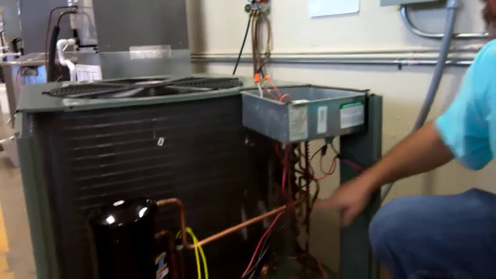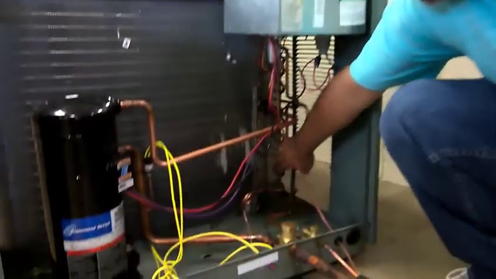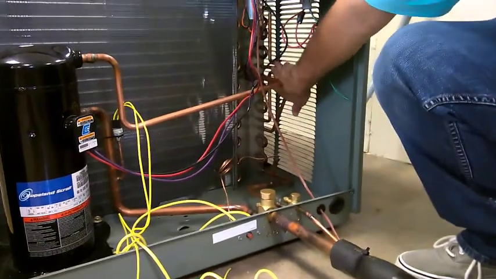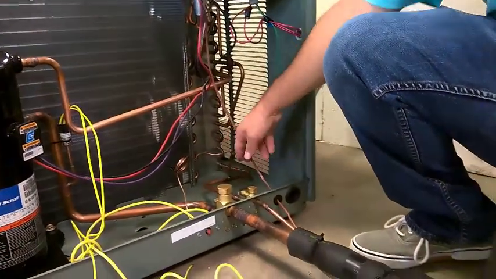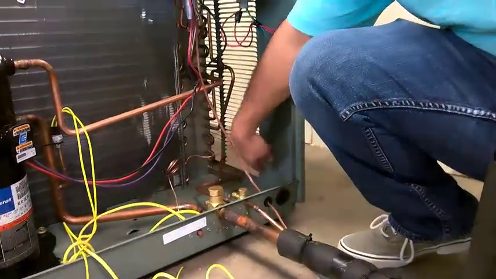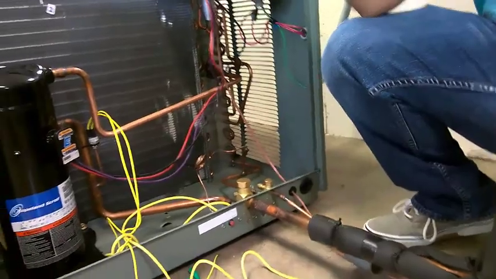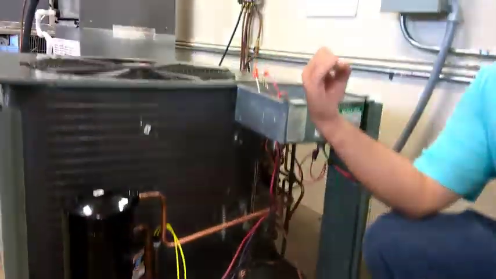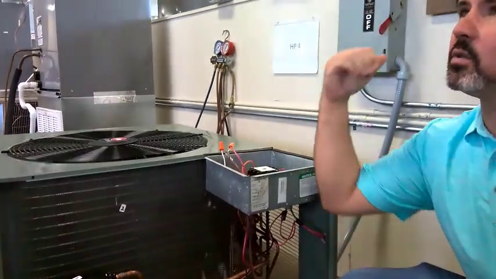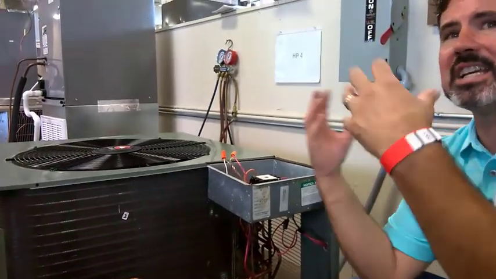So again, hot gas goes through here, it gets cooled off, and by the time it comes out through these tubes, it will come out as a liquid. So it will be 100% liquid, and that's what we're going to call subcooled, because we're going to be cooling it off past its saturation point. And saturation is the temperature at which it goes from a vapor to a liquid or a liquid to a vapor. We call that changing states.